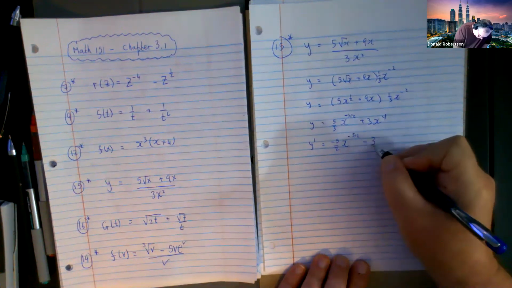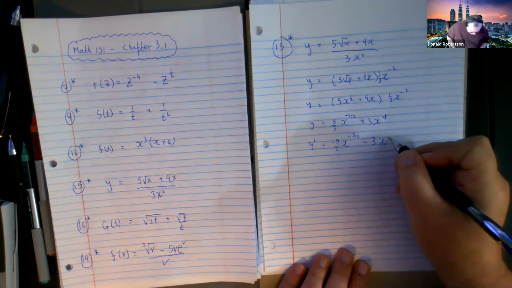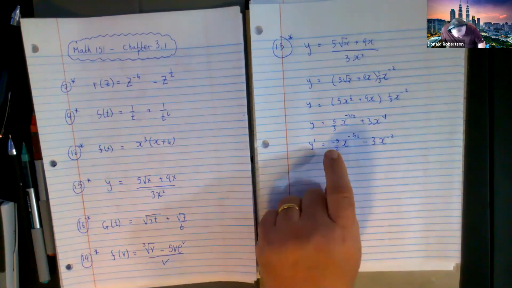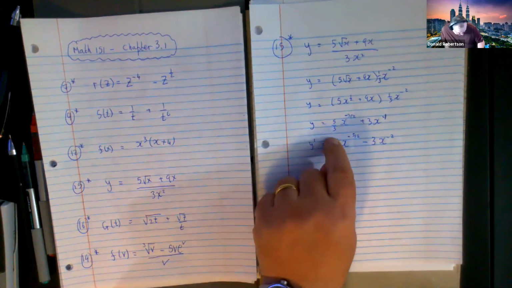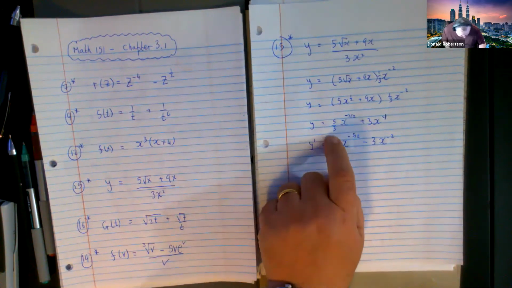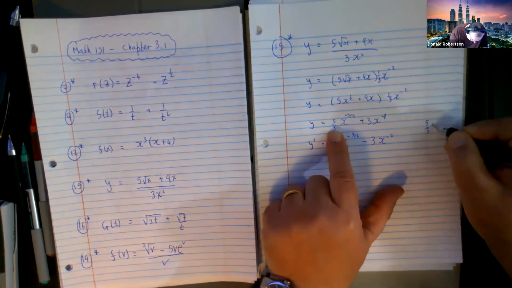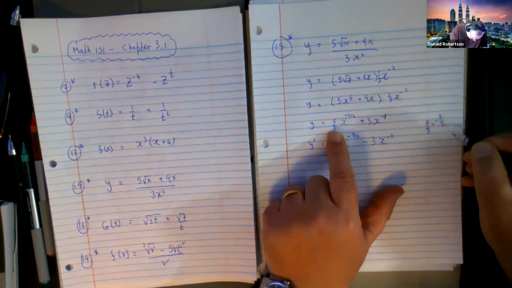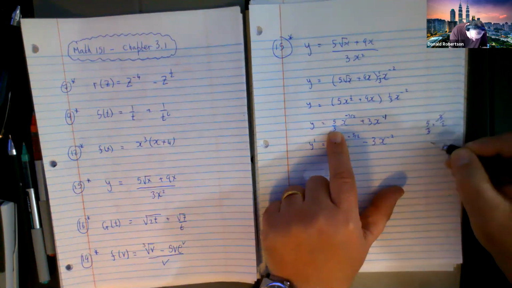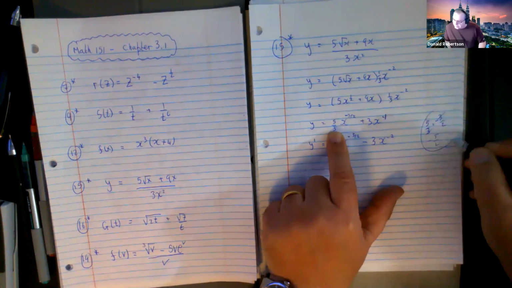If you're wondering how 5/3 times it ended up as negative 5/2, if you take 5/3 and you multiply it by that guy, the power, the 3's cancel out and you get negative 5/2, right? So that's where that came from.